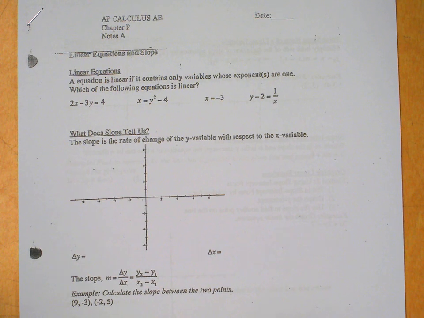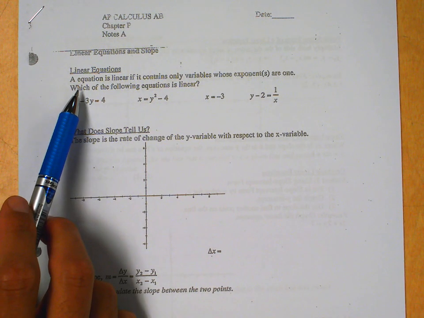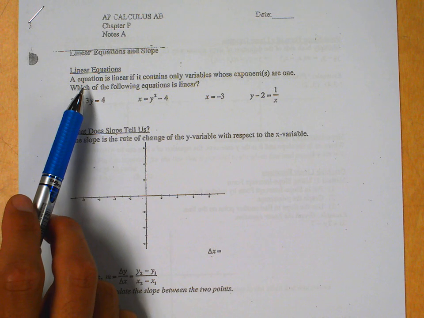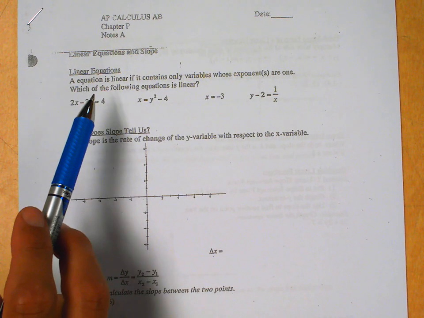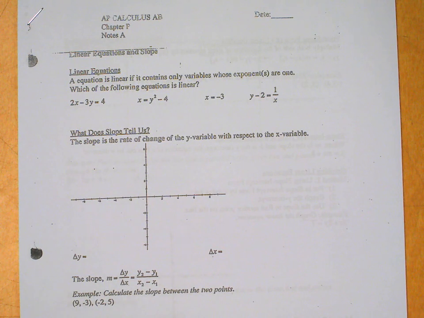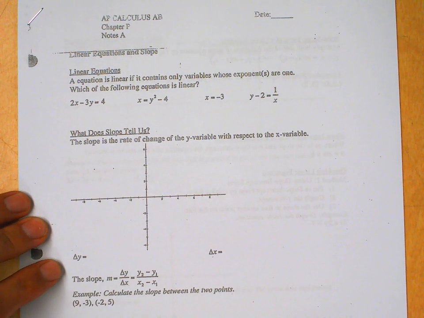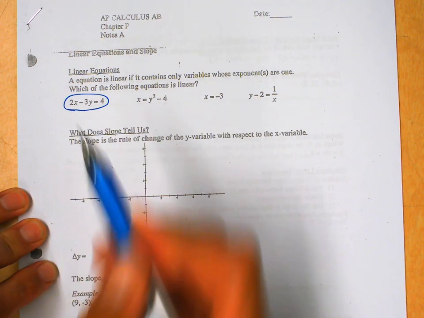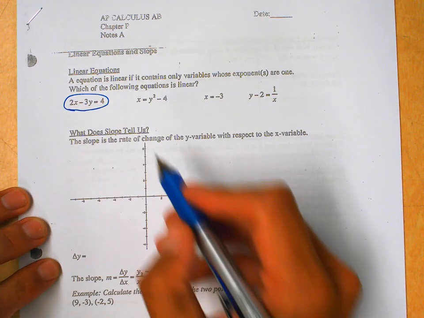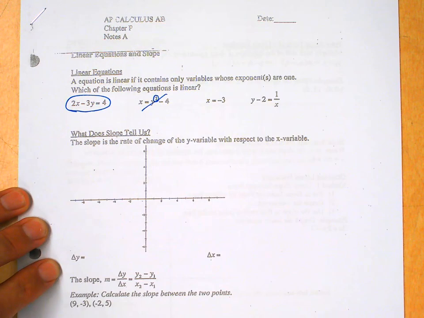But you see at the top, it says right here, really nice and simple, an equation is linear if it contains only variables whose exponents are 1. And then it says, which of the following equations are linear? Well, right here, I'm looking at the exponents, and x and y both have power of 1 because nothing's written, so I know that that one's linear. Right here, this one is obvious. We've got an exponent of 2, so that one's not linear.